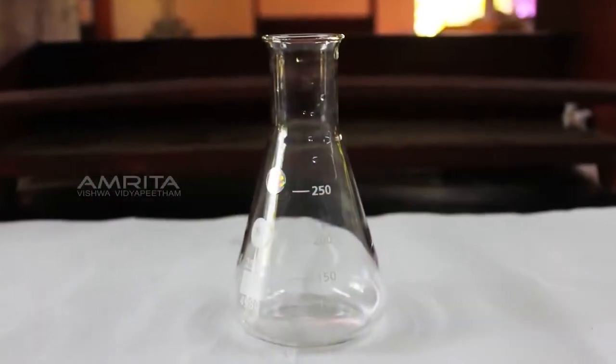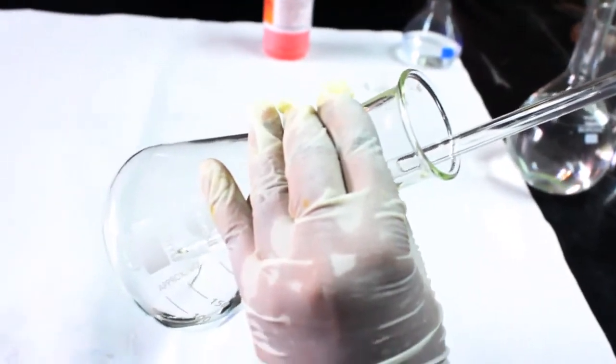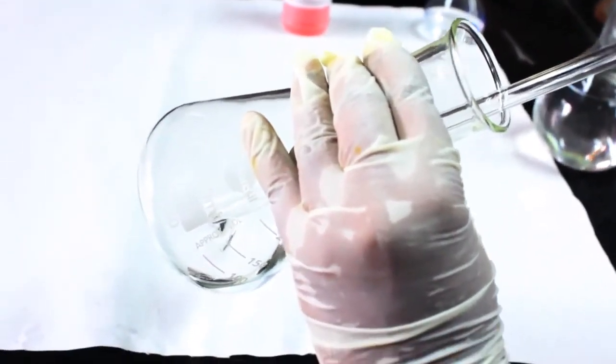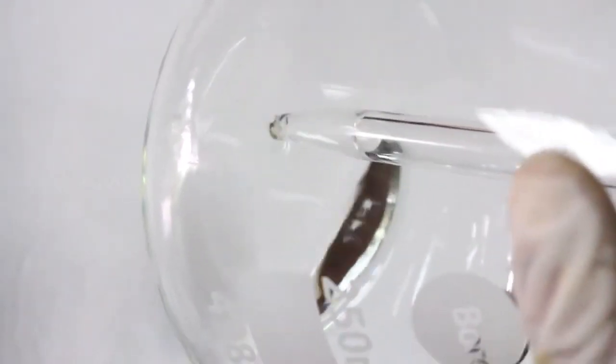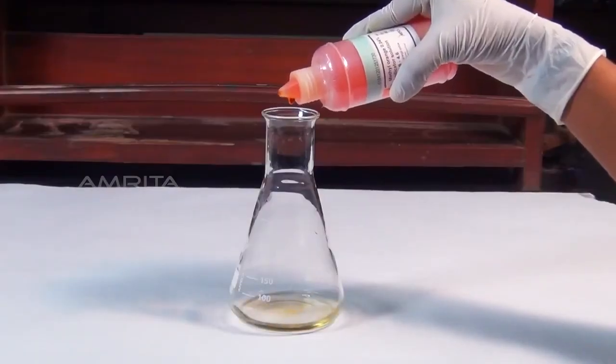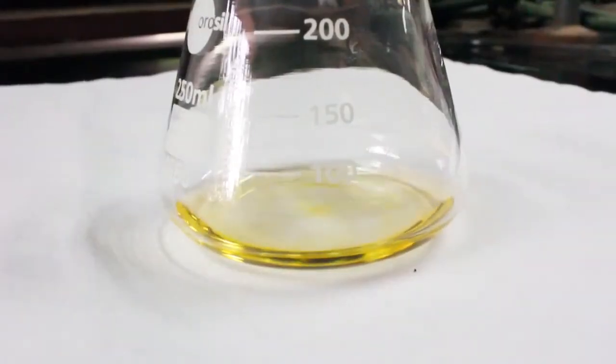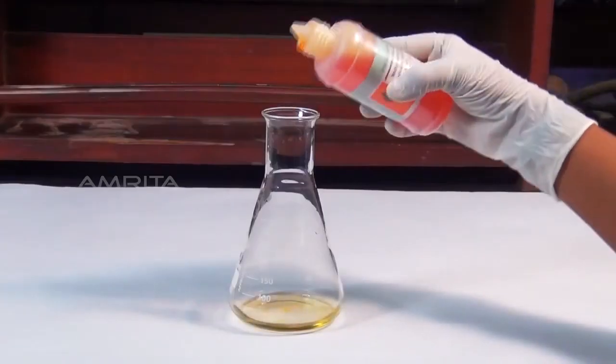Take a clean conical flask and carefully transfer the 20 ml sodium carbonate solution into the conical flask. Then touch the tip of the pipette with the bottom of the conical flask to transfer the remaining solution from the pipette. Then, add 2 drops of methyl orange indicator into the conical flask so that the color of the solution in the conical flask becomes yellow.